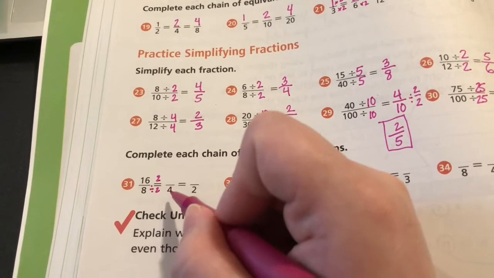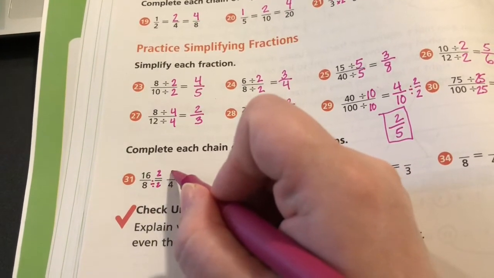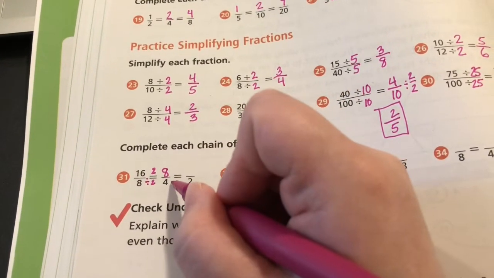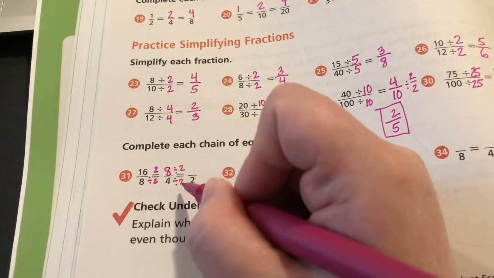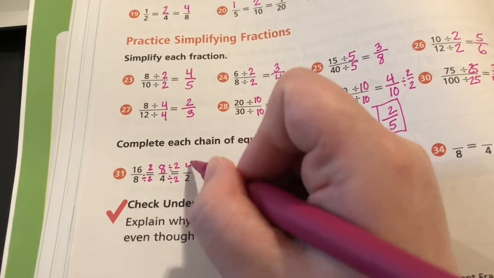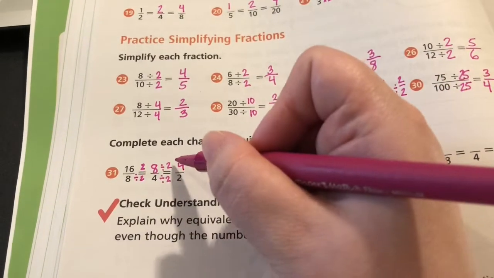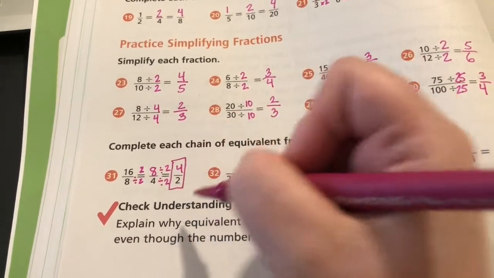Okay. All right, 16/18 is the same thing as, looks like they're dividing it by 2 over 2 here. 8 divided by 2 is 4. 16 divided by 2 is 8. And they're doing the same thing over here, divided by 2. 4 divided by 2 is 2. 8 divided by 2 is 4. Okay, and that is the end of the chain.